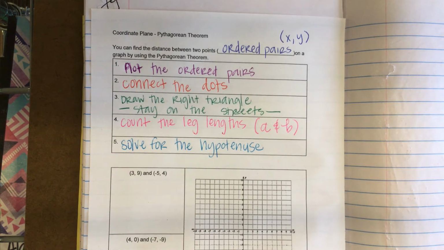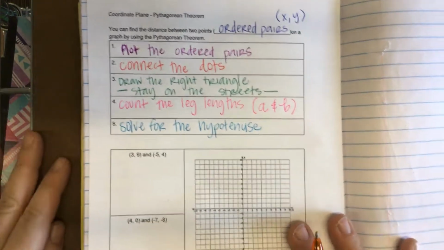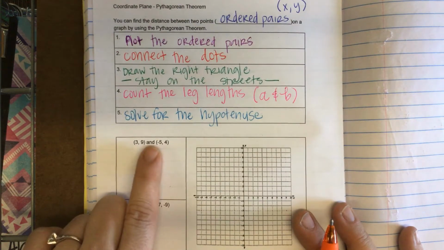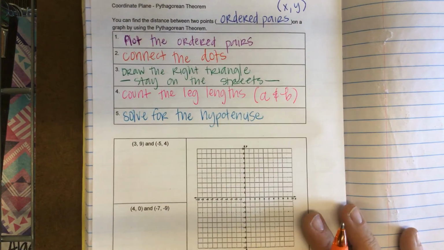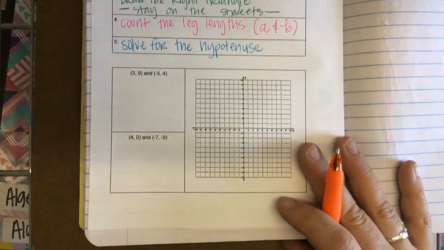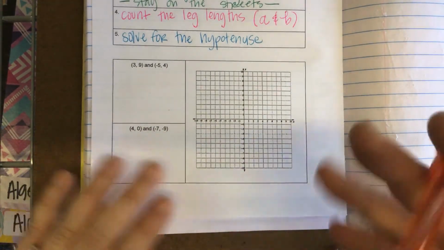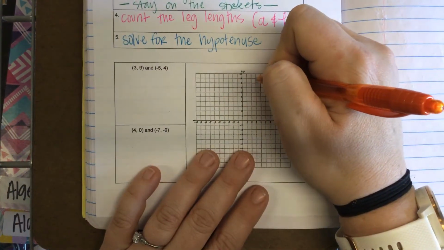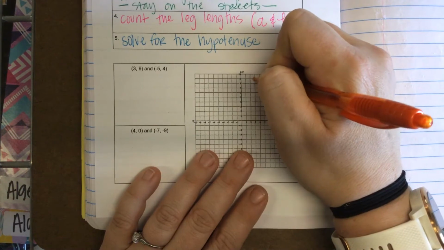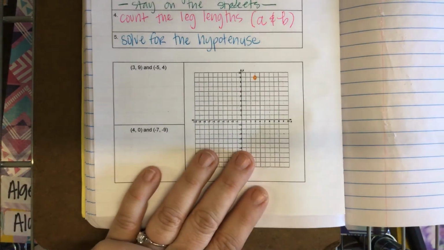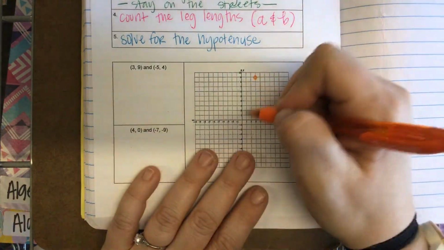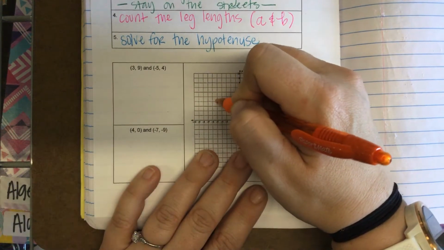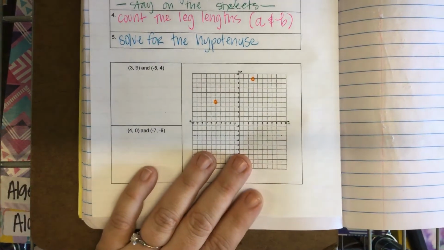All right, here we go. Let's do it. 3, 9. And negative 5, 4. So I'm going to put those points on my graph. 3, 9. And negative 5, 4. Step 1, plot the points.